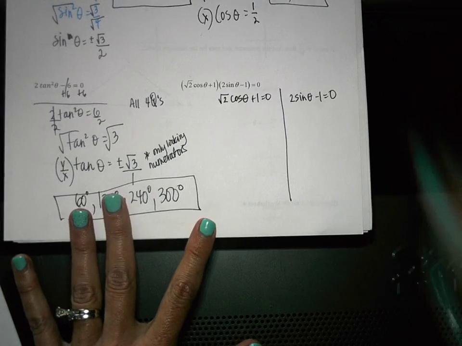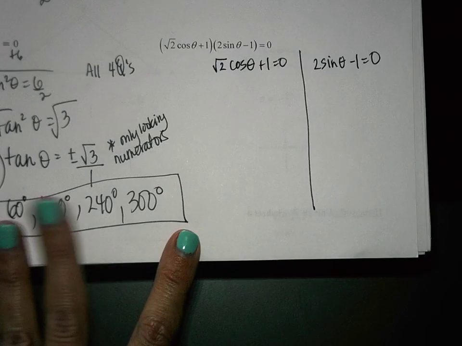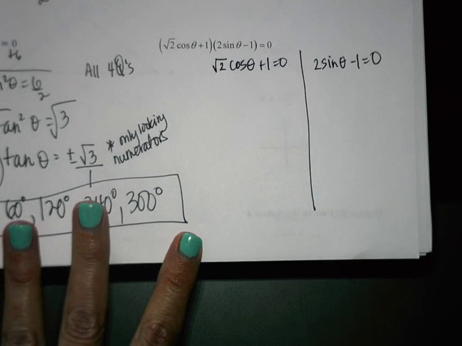I'm going to make this a little bigger here for a minute. Sorry if some of you haven't been able to see as well.